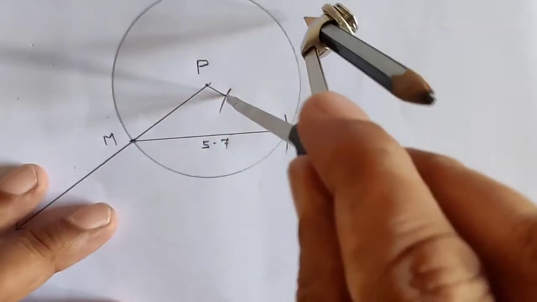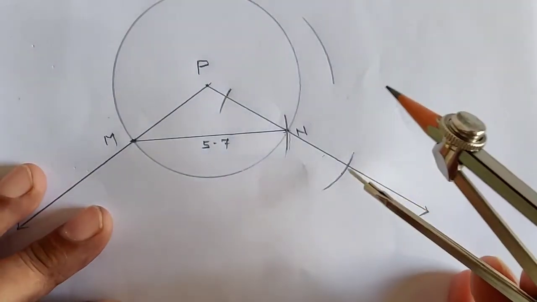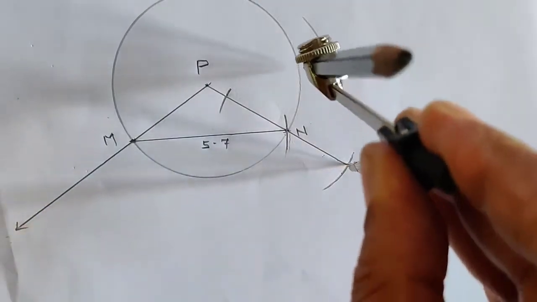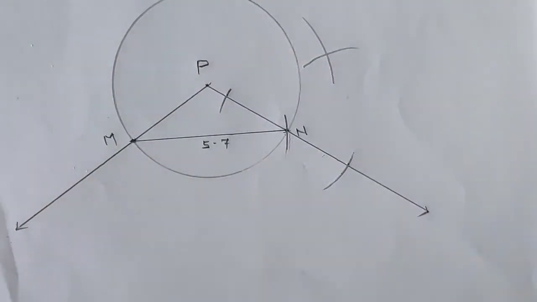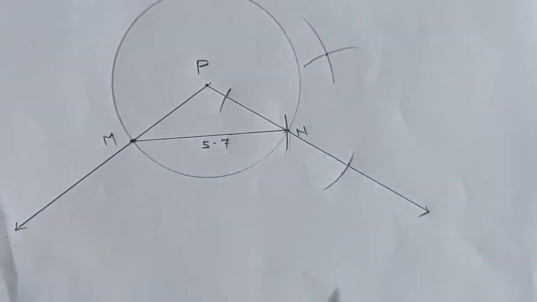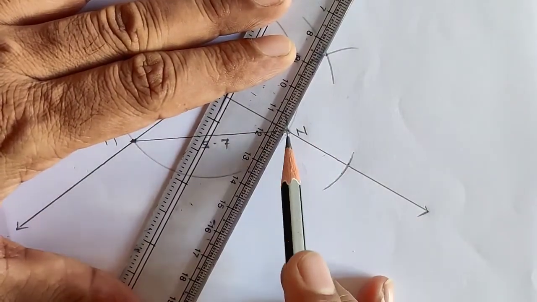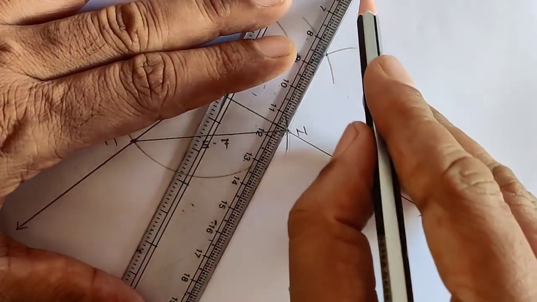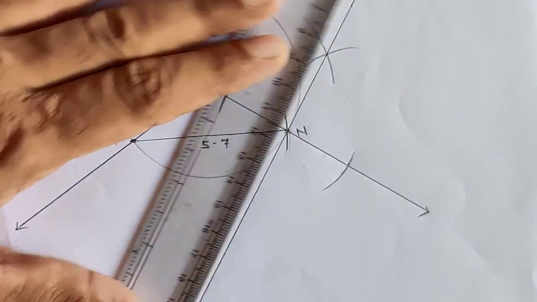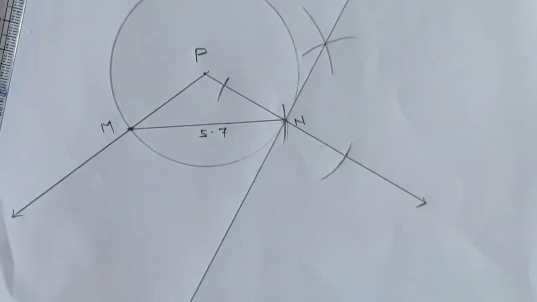Then draw an arc by keeping the same distance with the second arc as a center. We get the point of intersection of these two arcs. Draw the line passing through N and this point of intersection. This is the tangent through N.